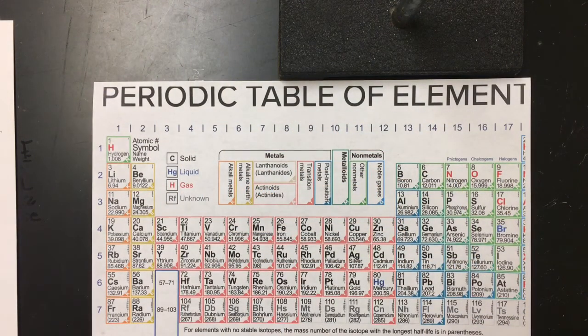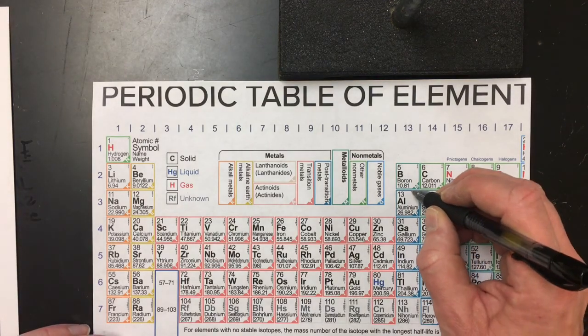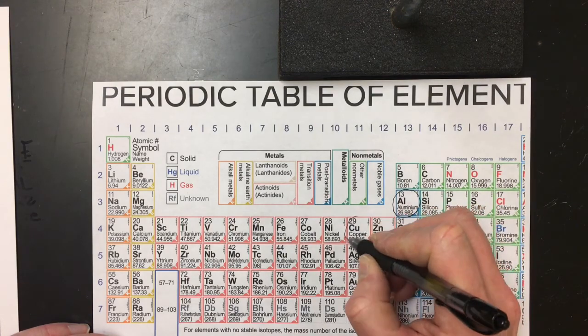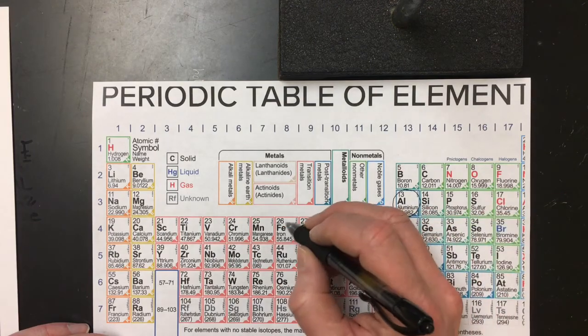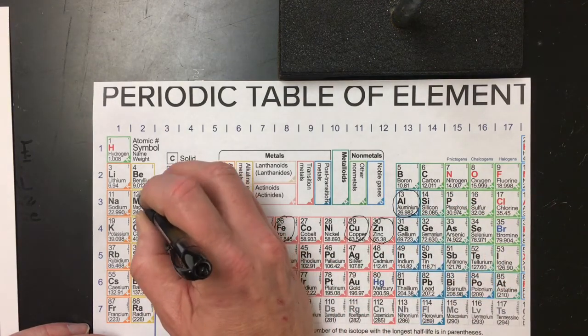Okay, so that is our elements and their properties lab. And each of these elements we can see on the periodic table. Here's aluminum. Here was copper. We had zinc. We had iron. We had magnesium.